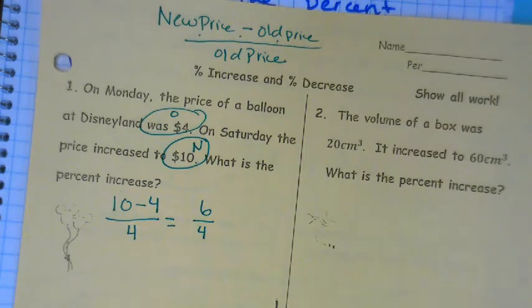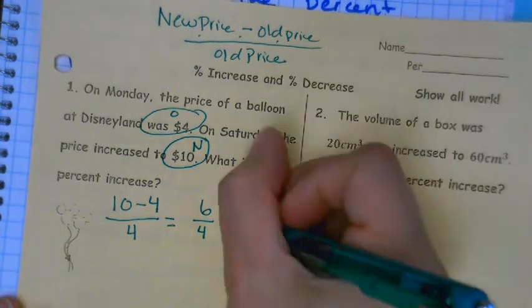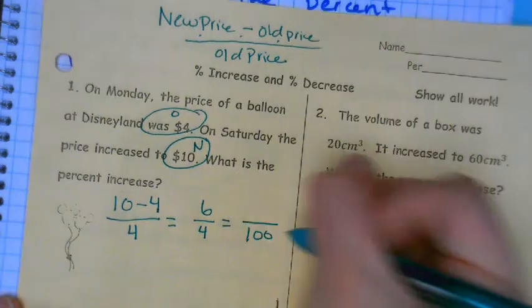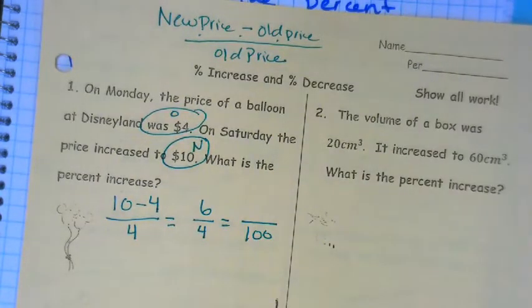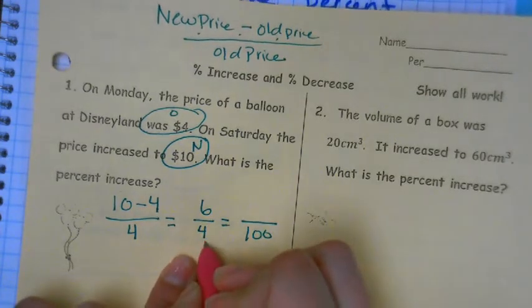The harder way is to take the top number 6 and the 4 outside. If it's 6 over 4, that's how you write it as division. But let's see, can we set it equal to 100? Does it work? Yep. How many times does 4 go into 100?